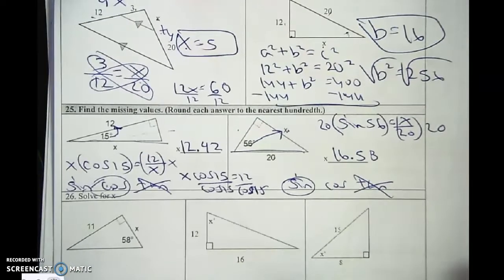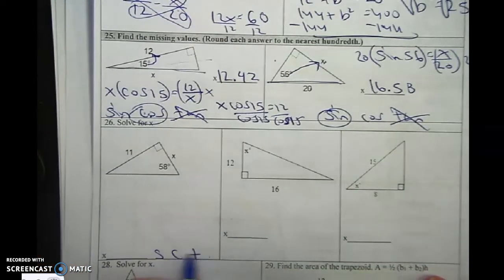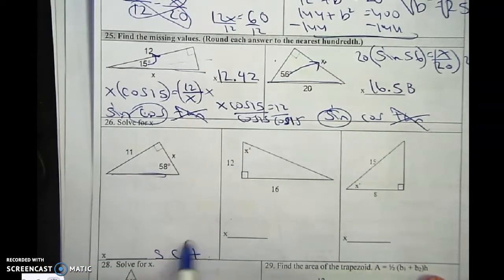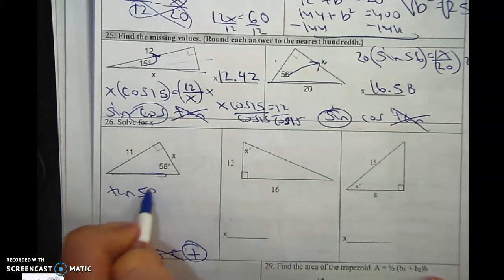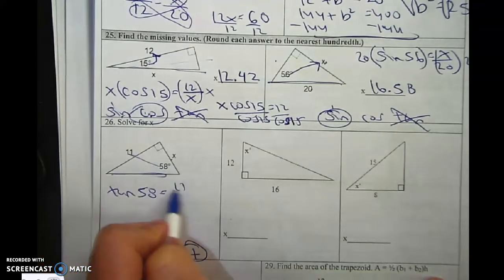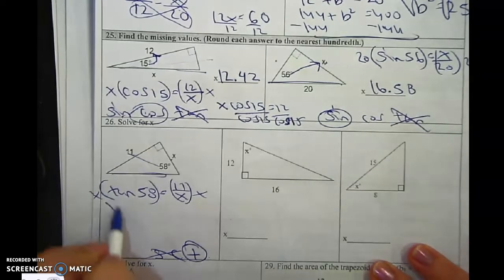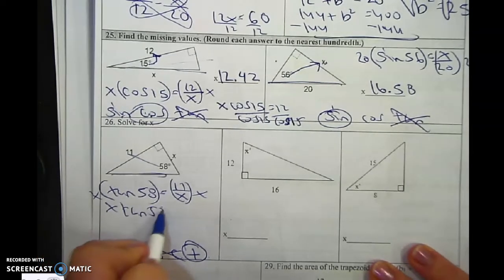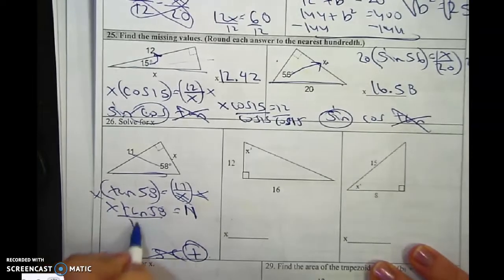Okay. I guess we're doing more of it. Okay, so it's either going to be sine, cosine, or tan. I don't have the long side. Boom, it's tan. So now tan of 58 equals opposite over adjacent. Okay, multiply both sides by x. I don't know why there's so many examples here. X tan 58 equals 11, because that's gone. Divide by tan of 58.